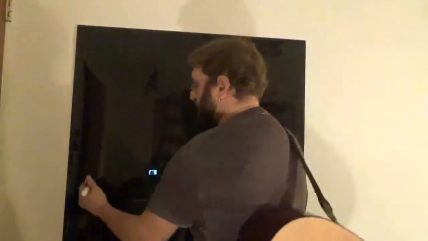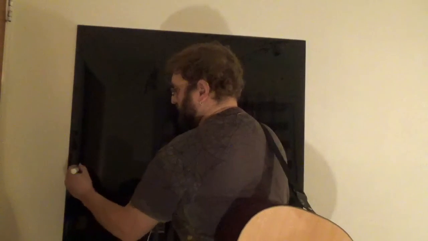Hey guys, so today I'm going to show you how to read guitar tablature. This is different than the chord charts. Okay, so the bottom line is going to be our top string. So that's the string on top, that's the E string.